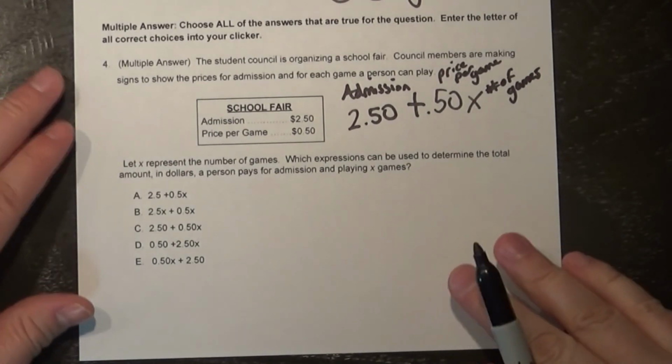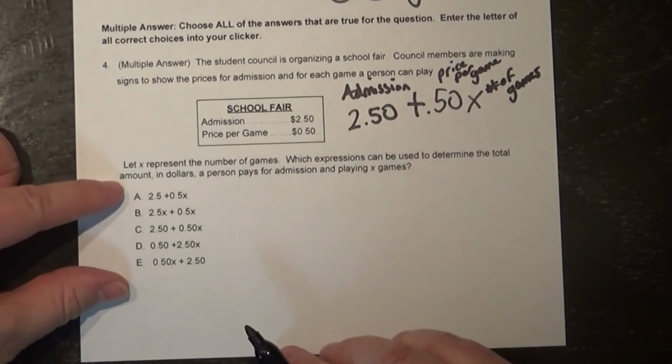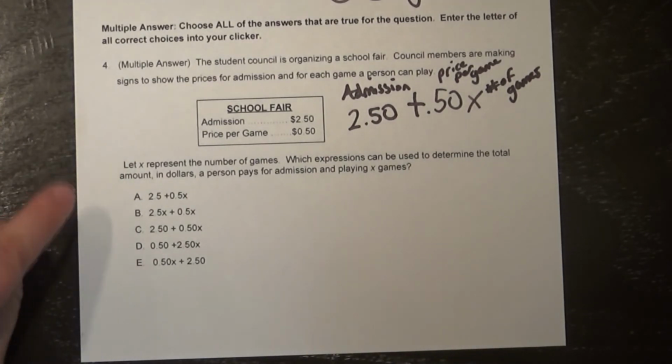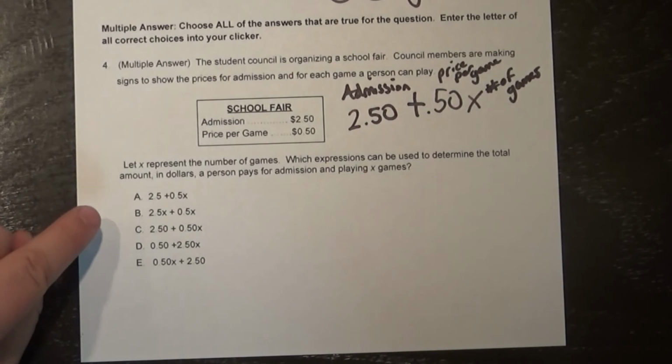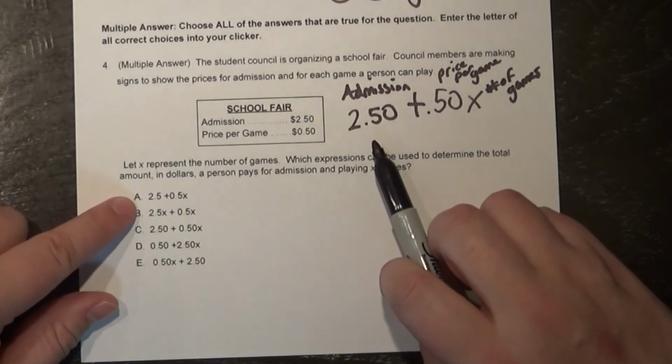Okay, so now that we've figured that out, we've done that expression on our own, let's take a look at the expressions here in A through E and see if they match up. Please keep in mind too that we're definitely going to have more than one correct answer. So letter A says 2.5 plus 0.5x. Take a look at what I wrote.